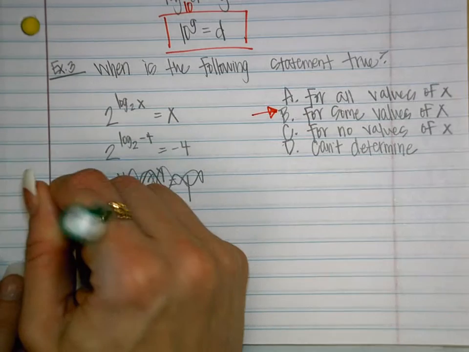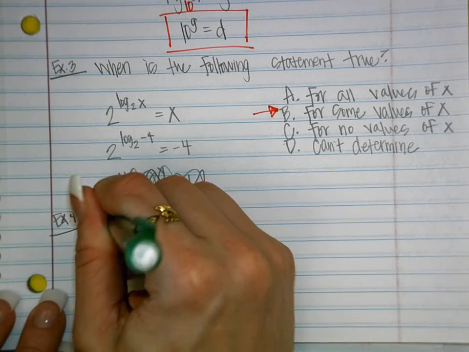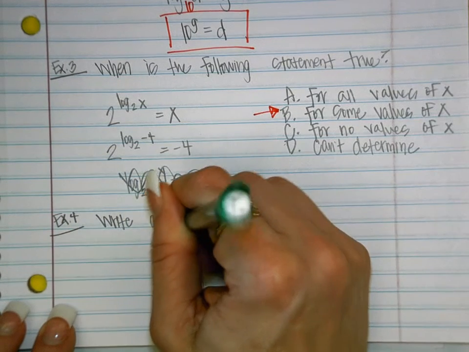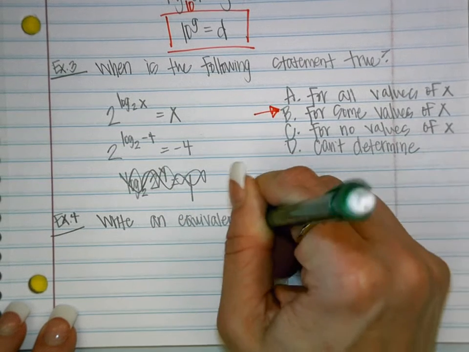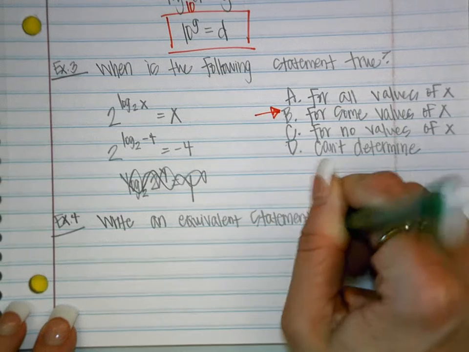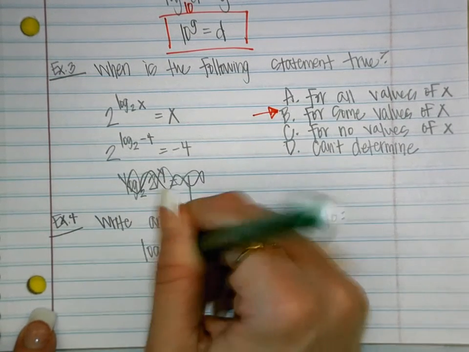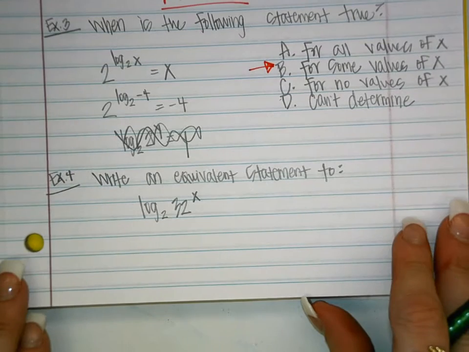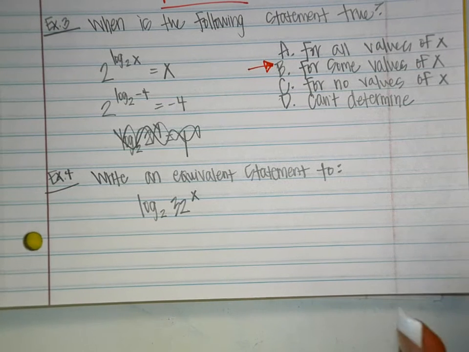Okay, next one, for number 4. Again, write an equivalent expression, excuse me, write an equivalent statement. Write an equivalent statement to log base 2 of 32 to the x. Log base 2 of 32 to the x. Write an equivalent statement to that.